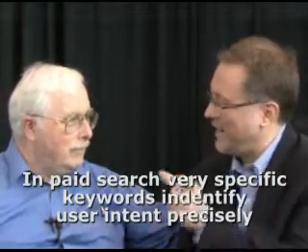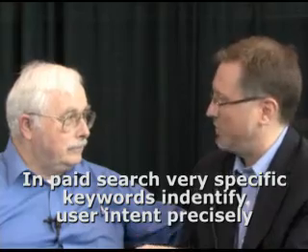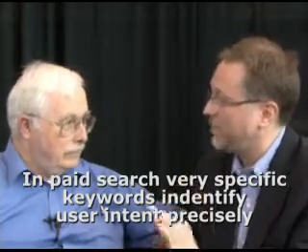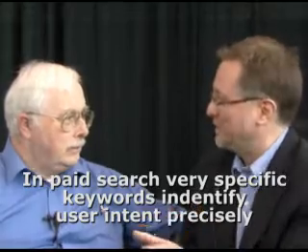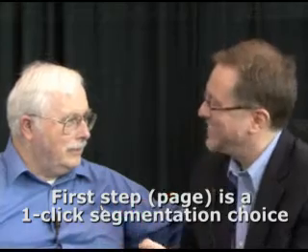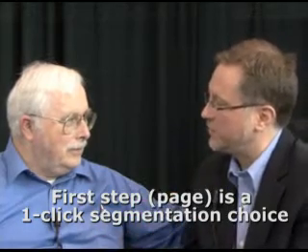Sure. So just like with search marketing, where many search marketers consider it the holy grail to have very specific keyword terms that identify specifically who someone is, and you match content. That's great if you have one of those keywords that reveals it. But if you don't, if you have a more generic keyword, you can actually drive people to a two-page landing page. Two-page landing page. Yeah. First page is a one-click segmentation choice.